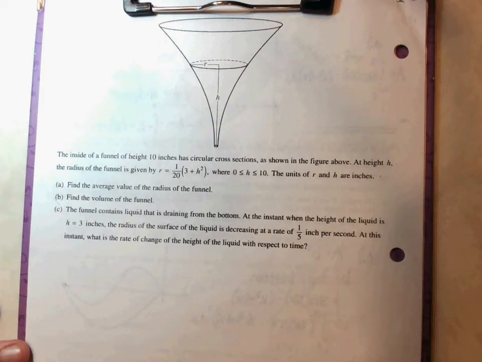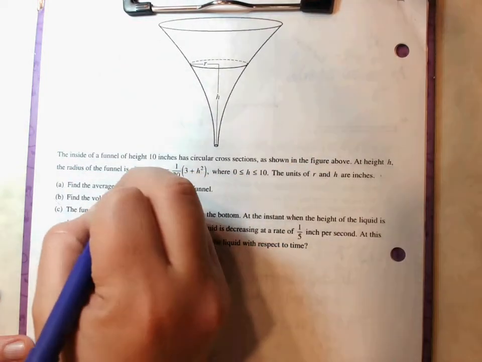So it says the inside of a funnel of height 10 has circular cross sections as shown in the figure above. At height h, the radius of the funnel is given by r equals blah blah blah, where 0 is less than or equal to h, which is less than or equal to 10. The units of r and h are inches. Okay, part A. Find the average value of the radius.